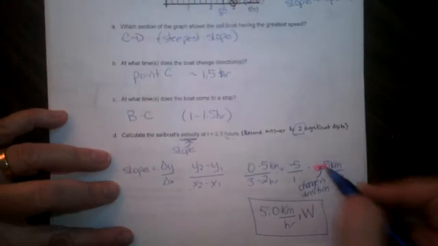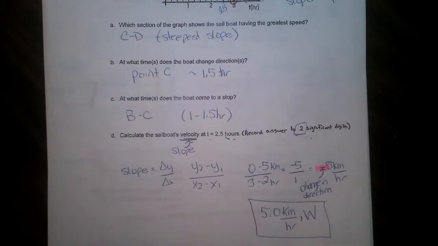Nope, the negative, you can do it one of two ways. You can leave it as negative 5.0 kilometers per hour, which indicates that there's a change in direction. Or you would say 5.0 kilometers per hour and indicate the opposite direction. Either or, but don't do both. Okay? So in the question, it's asking for velocity. And did we figure out velocity? Yes, because we put a direction in there. Okay?